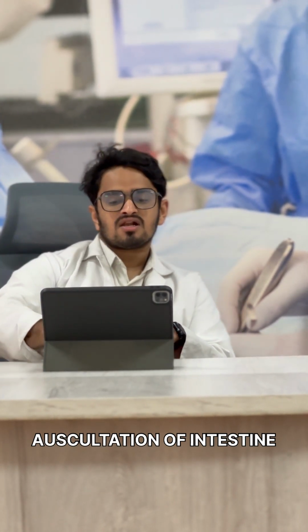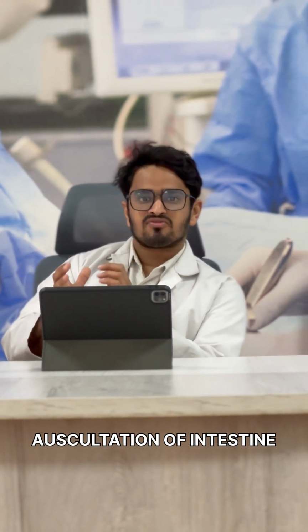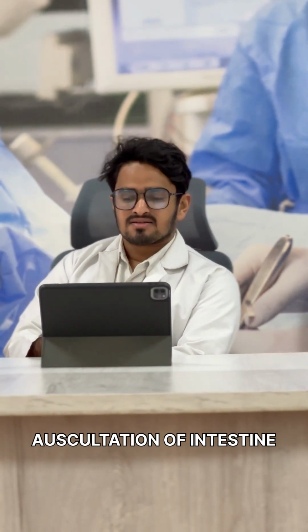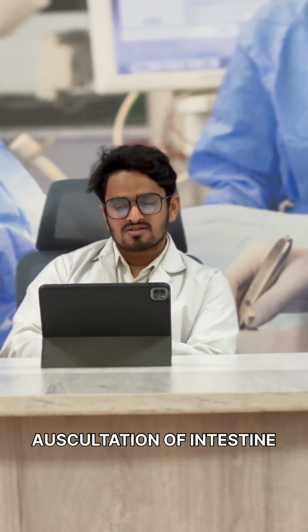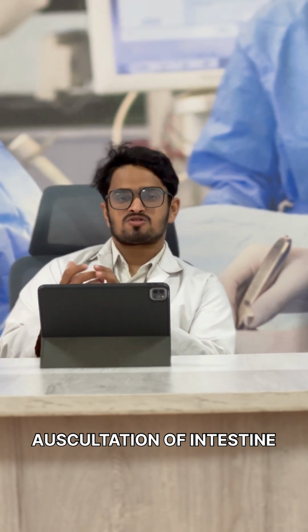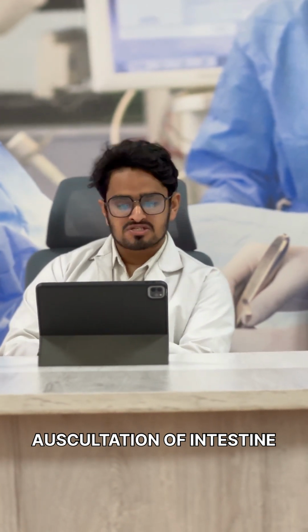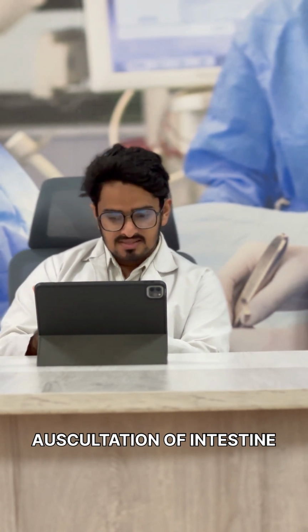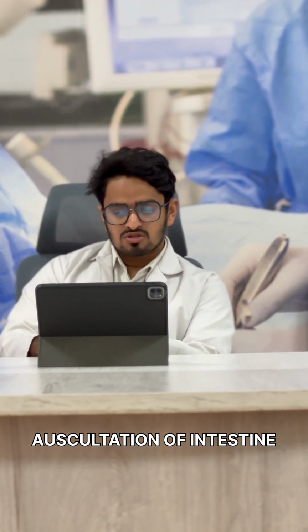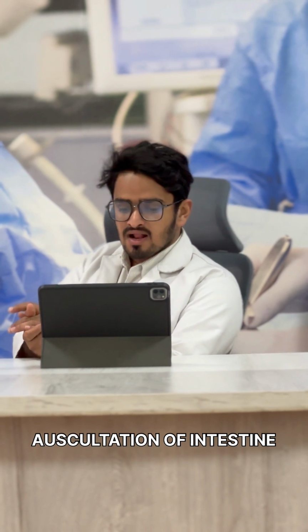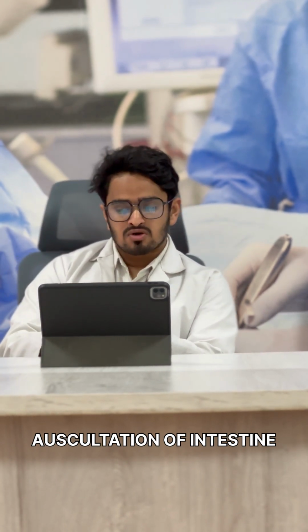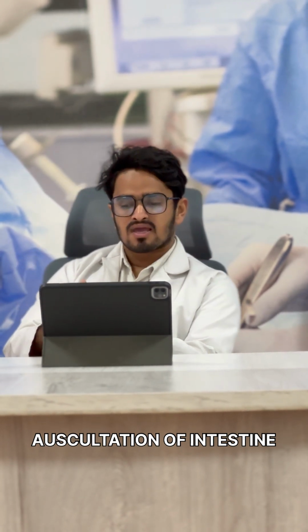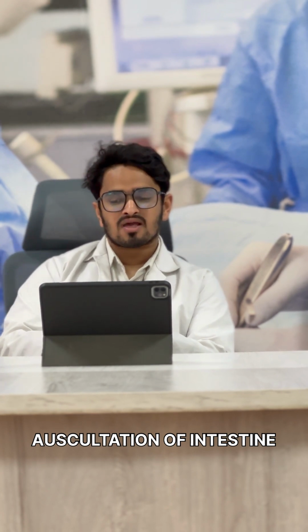So the clinical significance, we'll talk about the clinical significance. That is, intestinal auscultation can guide diagnosis and treatment. For example, in suspected bowel obstruction, the presence of hyperactive bowel sounds followed by silence may suggest progression to a dangerous paralytic state. Similarly, the absence of bowel sounds postoperatively may indicate an ileus requiring medical intervention.